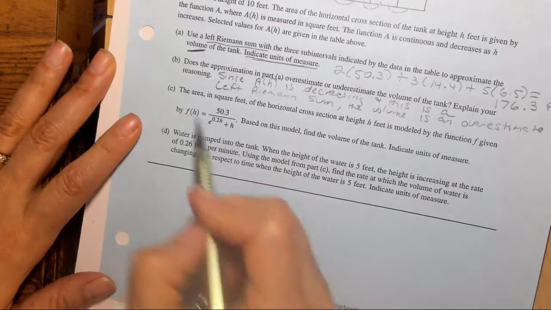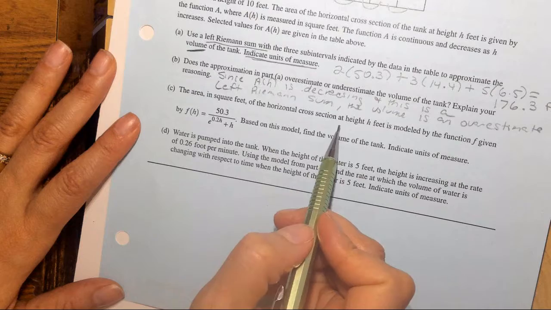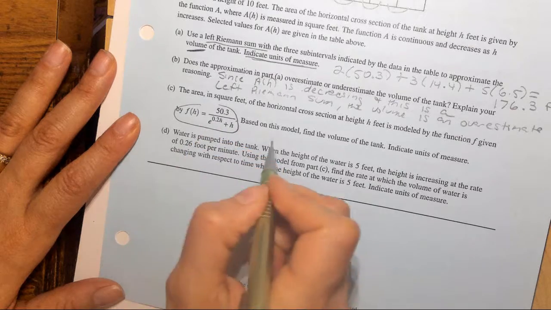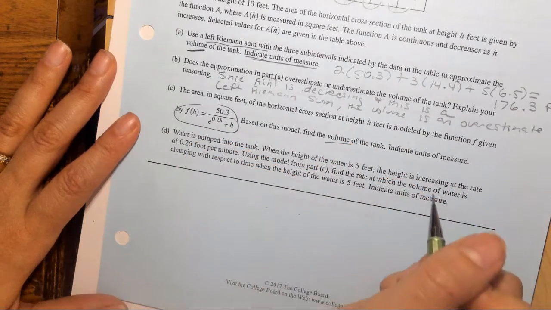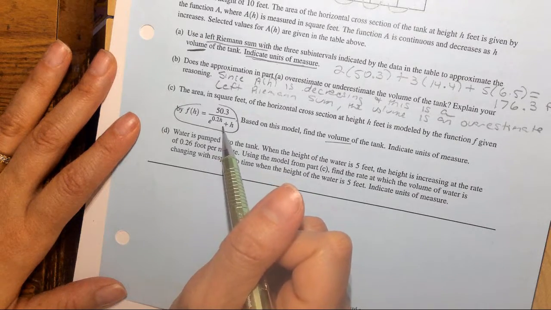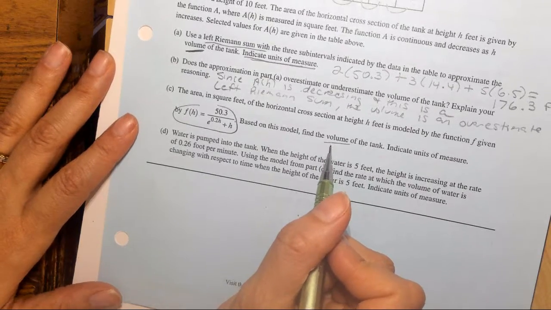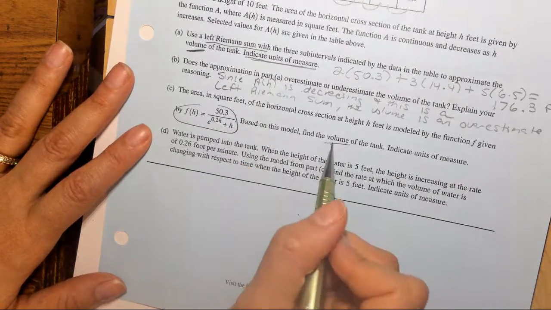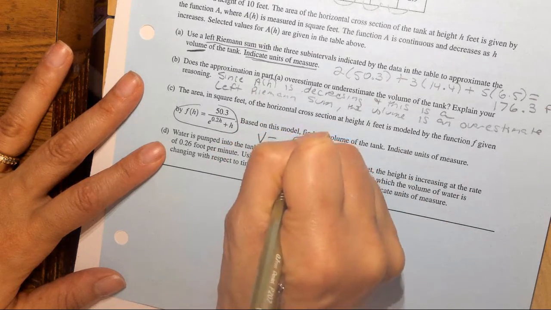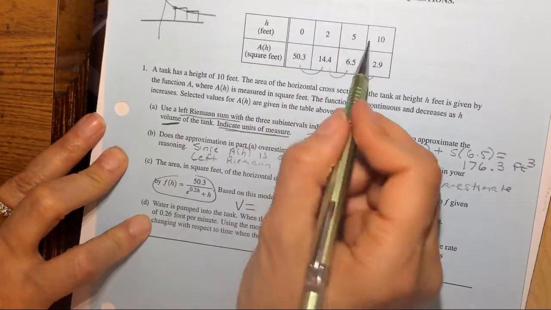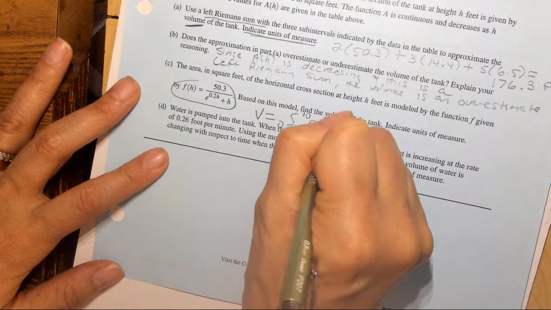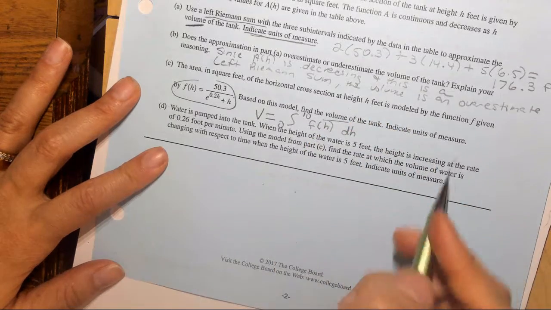Okay, part C. The area in square feet of the horizontal cross-section at height h feet is modeled by the function given by, so we have this whole new function. Based on this model, find the volume. So again, they give us an area function in square feet, and they want to find the volume. Well, if we have an area function and we want to find the volume, we need to integrate. So we have volume equals the integral from 0 to 10 of this function, I won't rewrite it, I'll just write f of h, dh.